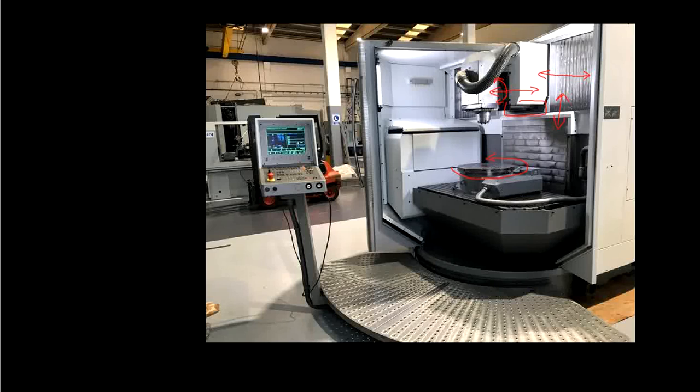And so this is quite a complex machine. This is what's called a 5-axis mill. So you can make really complex parts through this method.